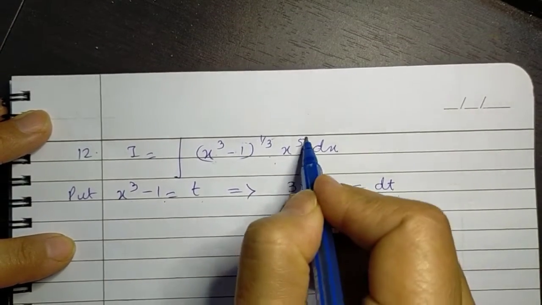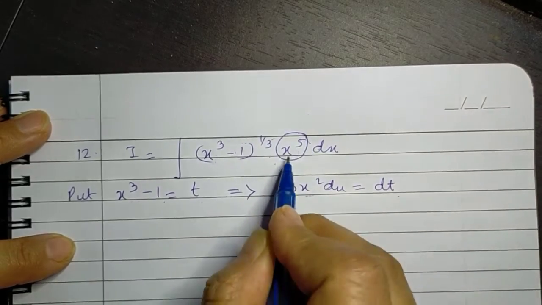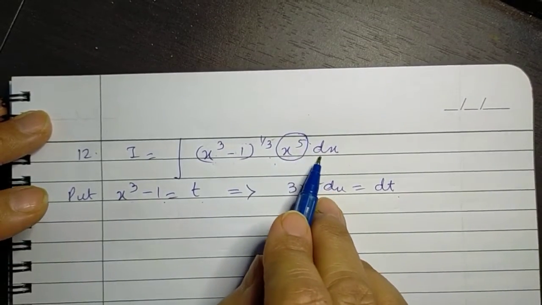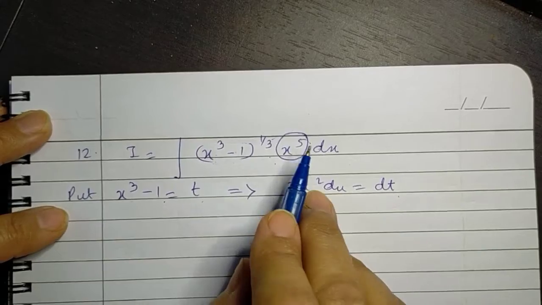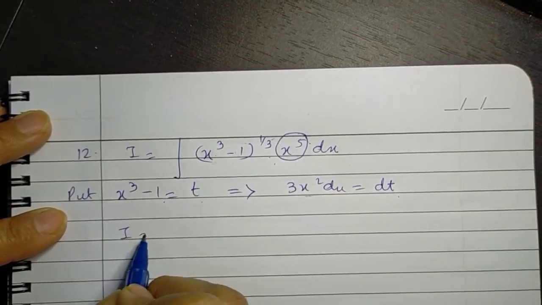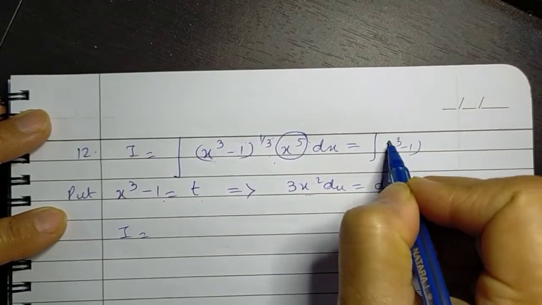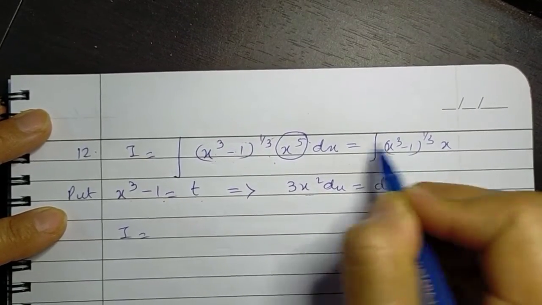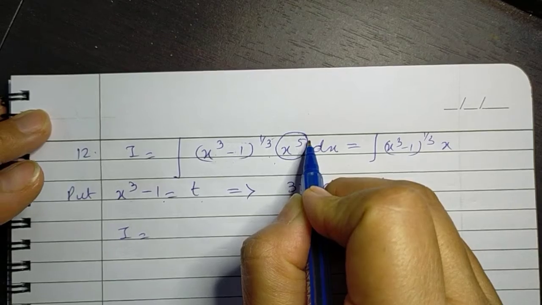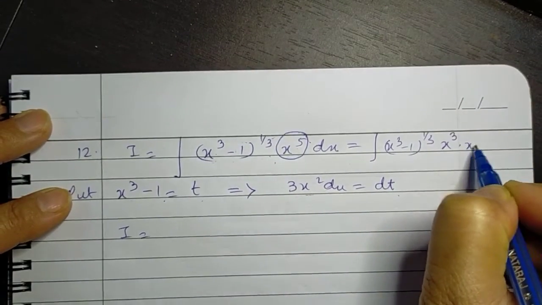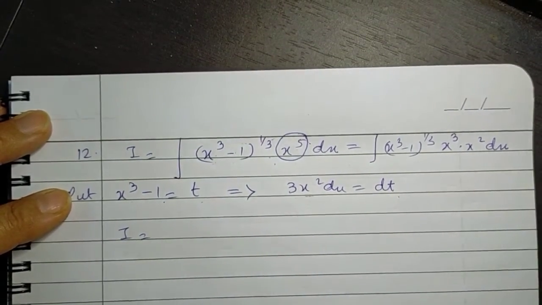Now here this x raised to power 5, can we write it as x cube into x squared? Because we can write this as (x cube minus 1) raised to 1 by 3 times x raised to power 3 plus 2, which can be written as x cube into x square into dx.